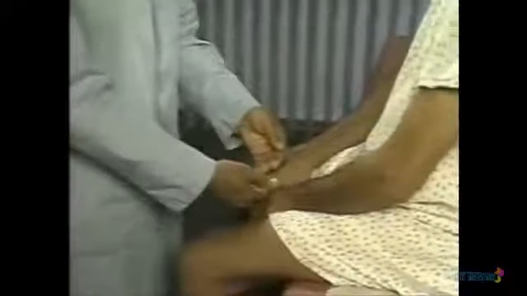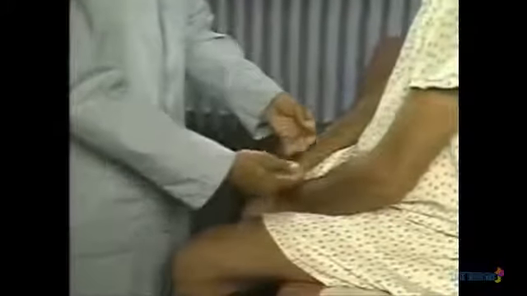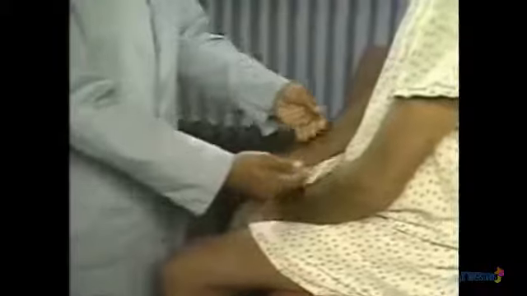Assess the skin temperature of the hands and lower arms with the sensitive backs of your fingers, comparing both sides. If you detect unusual coolness or temperature differences, check further up the arms. Next, palpate the radial pulses and compare their amplitudes.